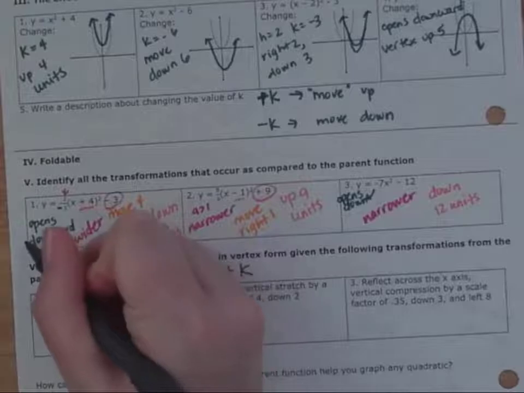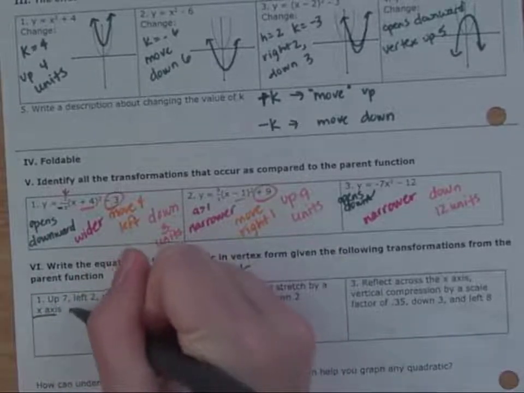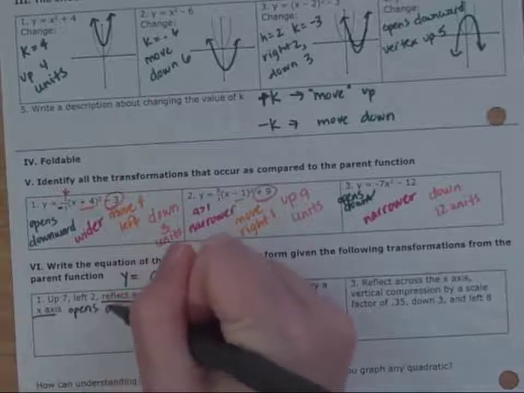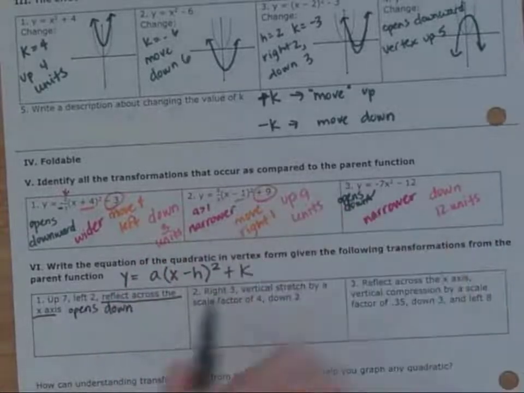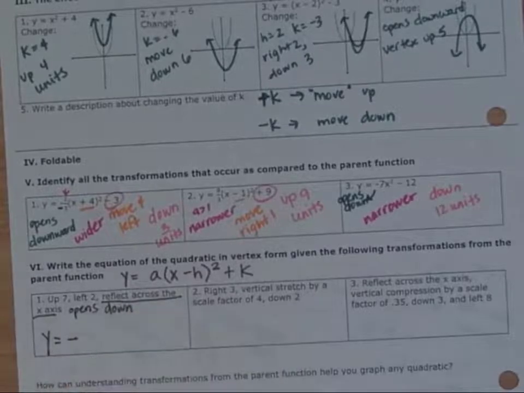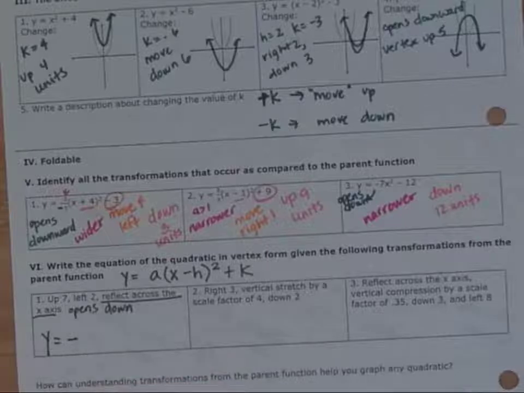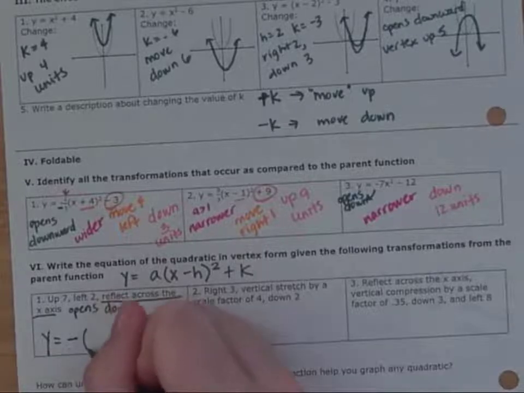Okay, so this means opens downward. So what does that tell me about my A value? It tells me it's going to be negative. Okay. Does it say that it is vertical stretch, vertical compressed, narrower, wider? I don't see anything in there. So A is just going to be -1 because 1 didn't change.